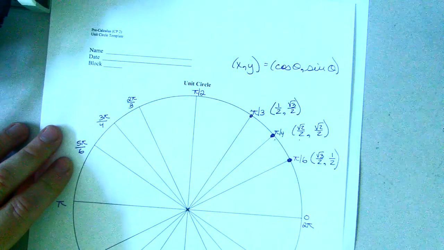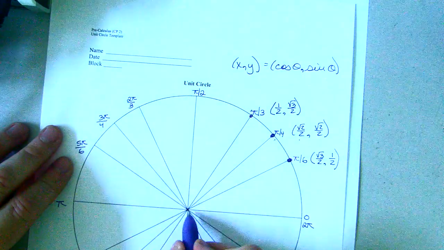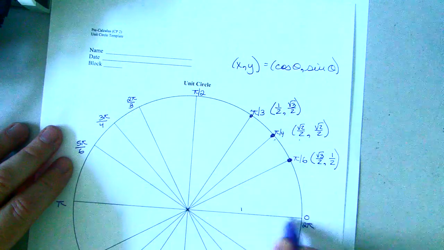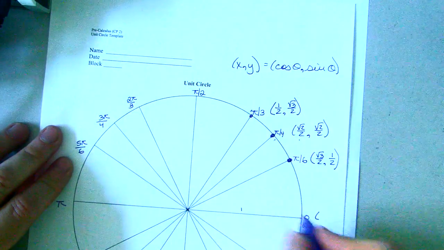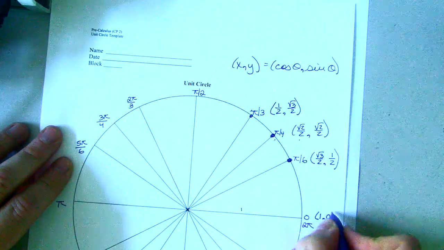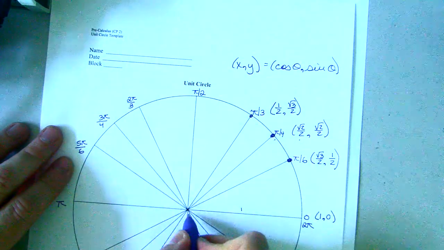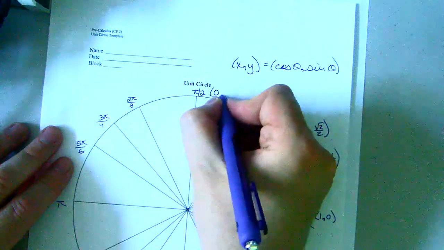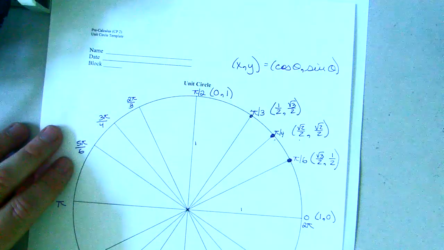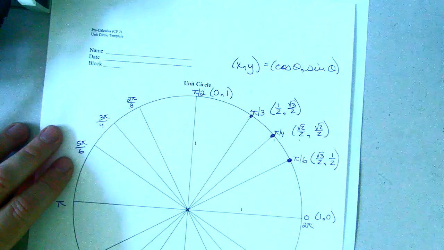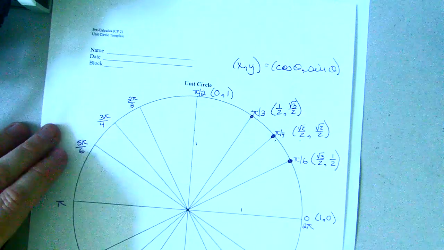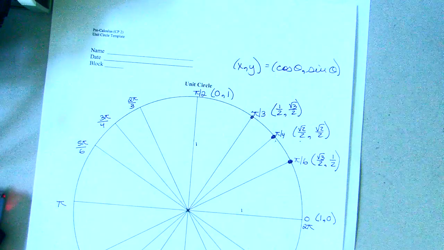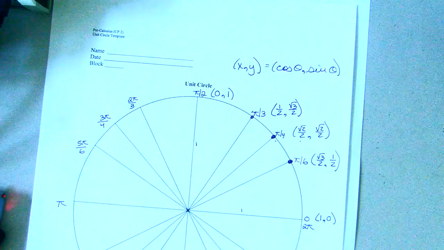Finishing off quadrant 1, 0 radians. Well, remember we're on the unit circle, a circle with a radius of 1. At 0 radians, I think my coordinates there are going to be 1, comma 0. Pi over 2, you're going straight up, you're not going over at all. I think my coordinates are 0, comma 1. And again, if we just know our coordinates, we will be able to find our sine and our cosine very quickly if we just remember that the cosine is the x and the sine is the y.